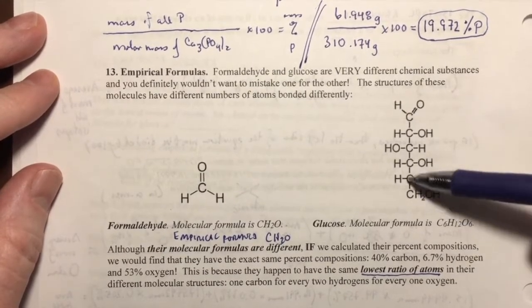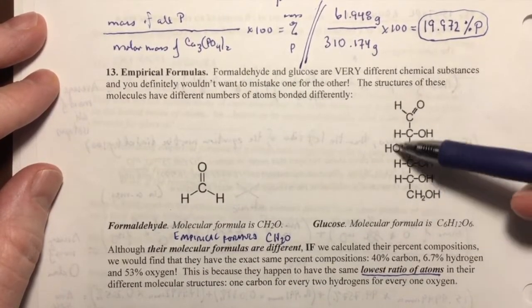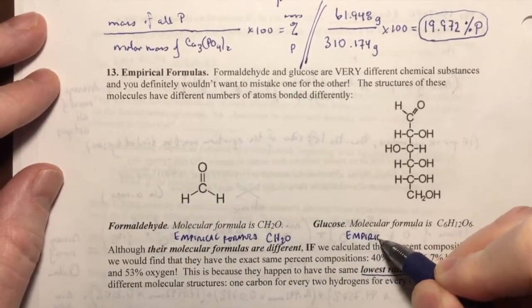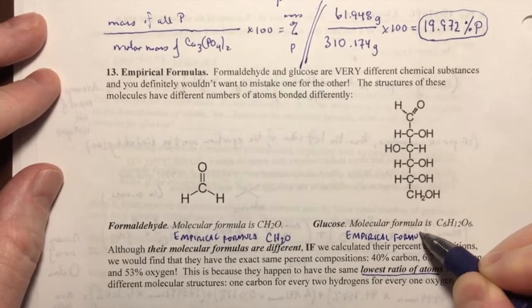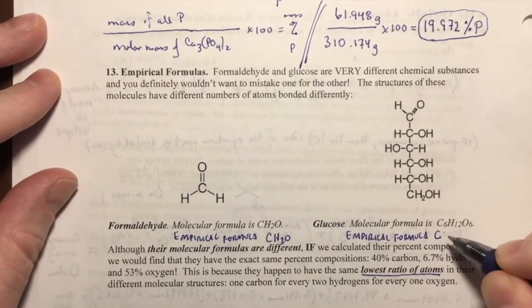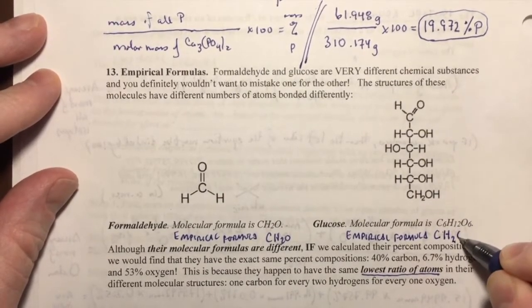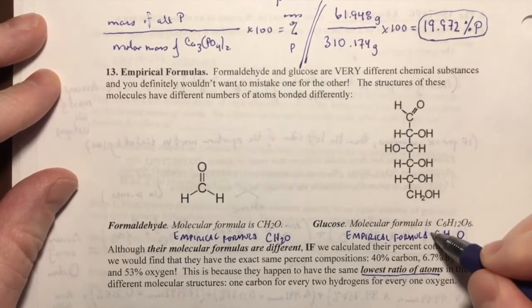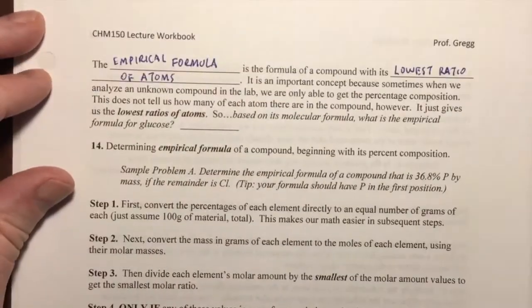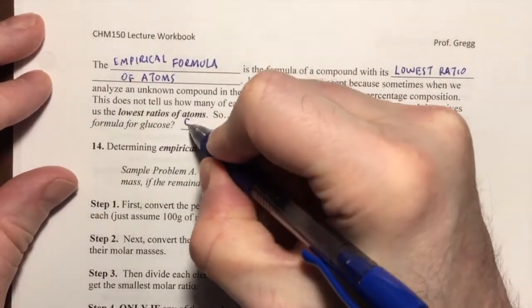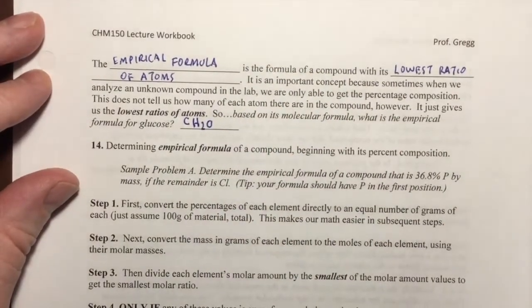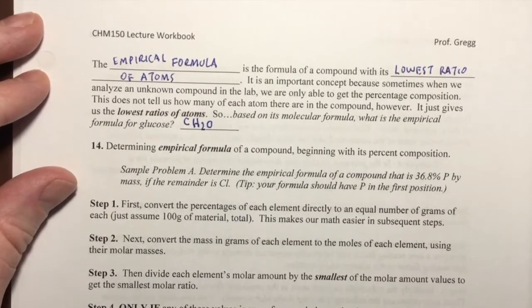If we have the same lowest ratio of atoms for glucose, then its empirical formula must also be CH2O. So they both have the same empirical formula, the lowest ratio of atoms. Let's put that in here, CH2O. That's the lowest ratio of atoms for glucose, so it is the empirical formula.